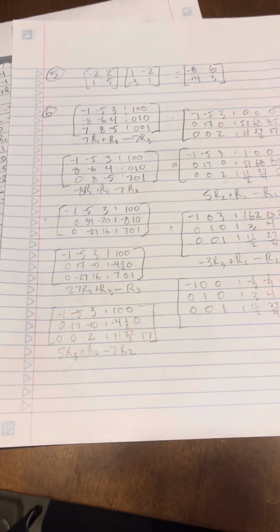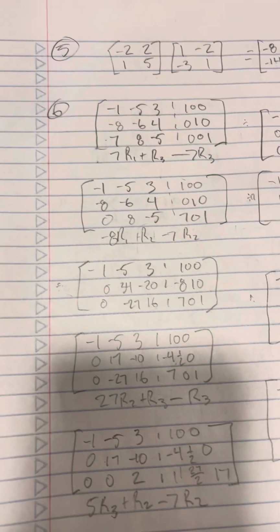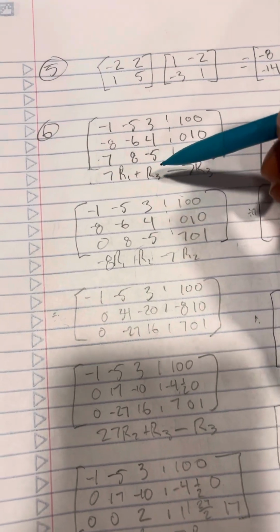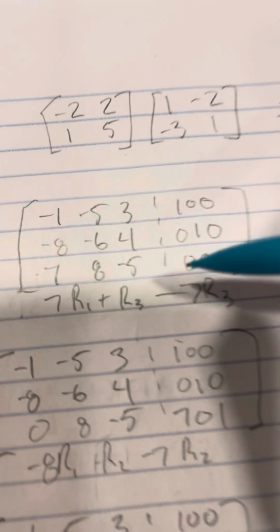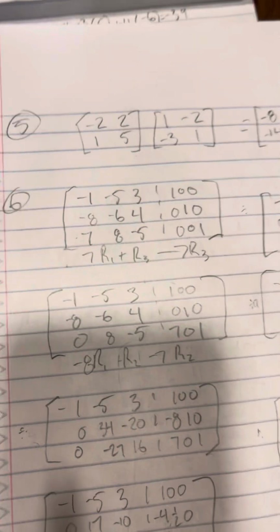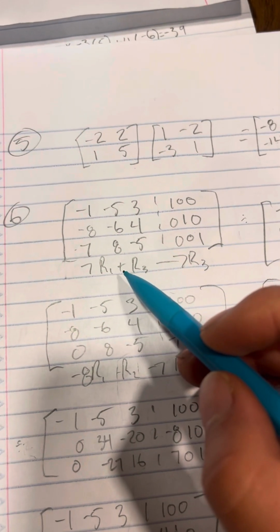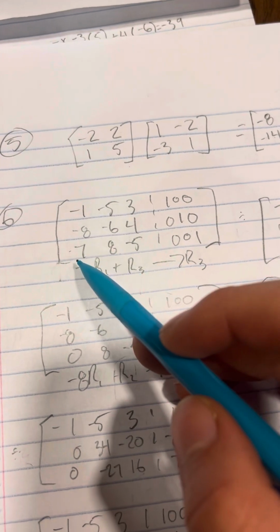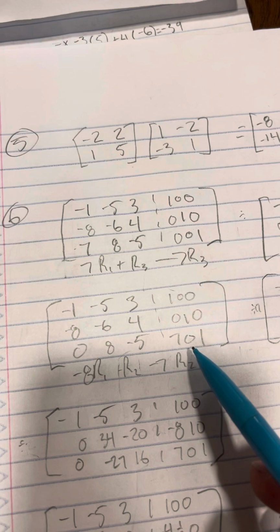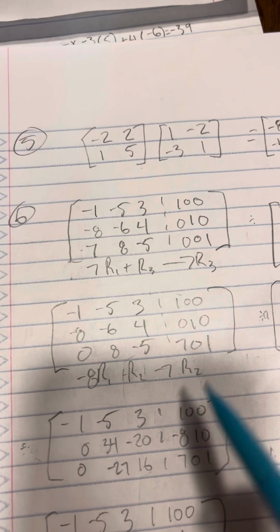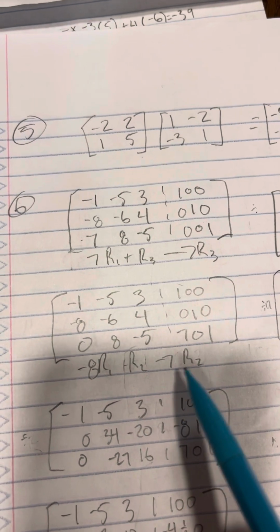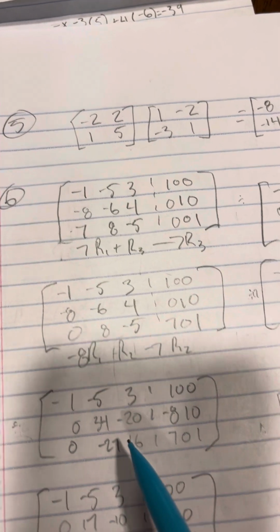And then for number 6, I got some help with this one because I might have gotten a little lost, but what I did was I started off by doing 7 times row 1 plus row 3 into row 3, and then I got my first 0, and also got a 7 over here. And I did negative 8 times row 1 plus row 2 into row 2, and I got this.